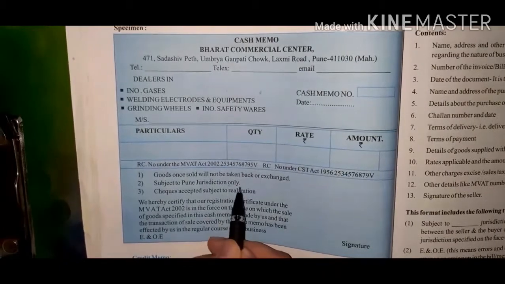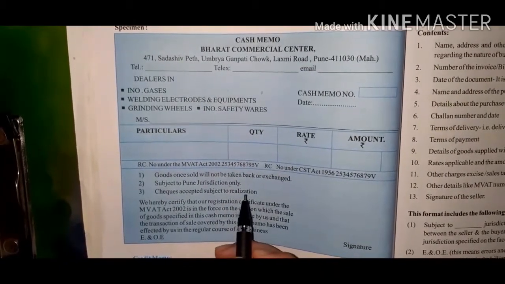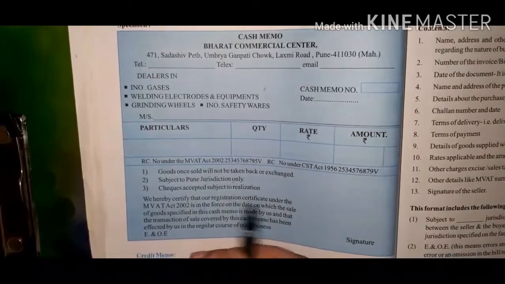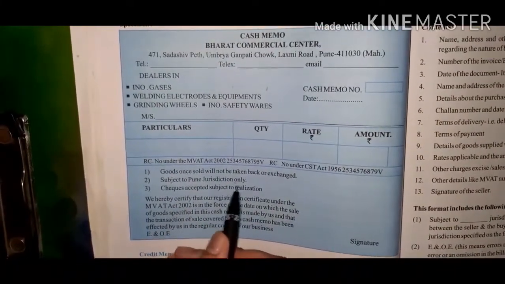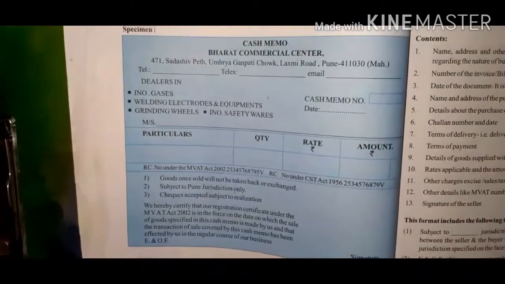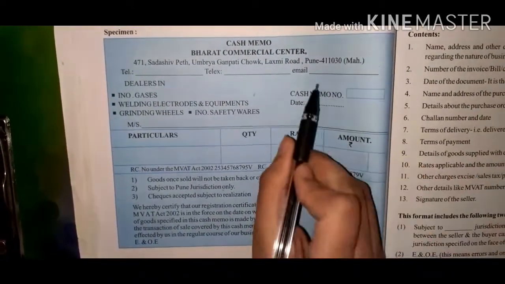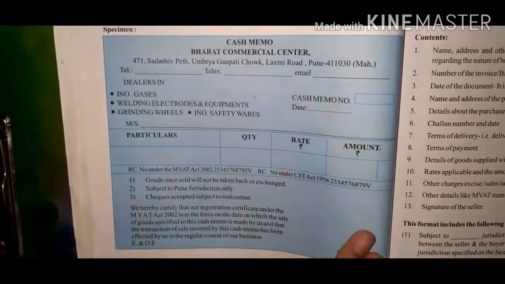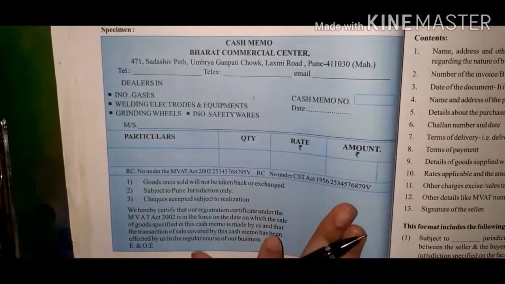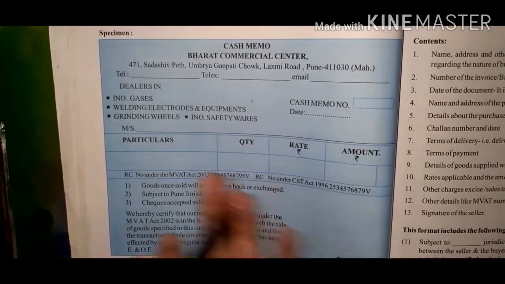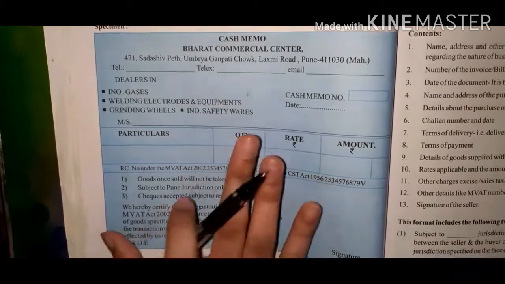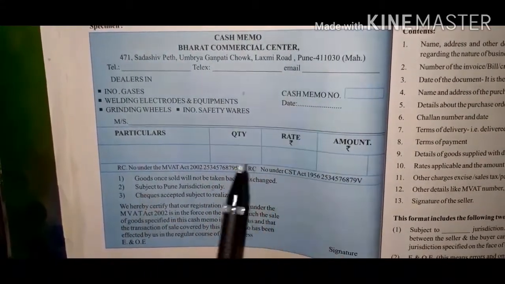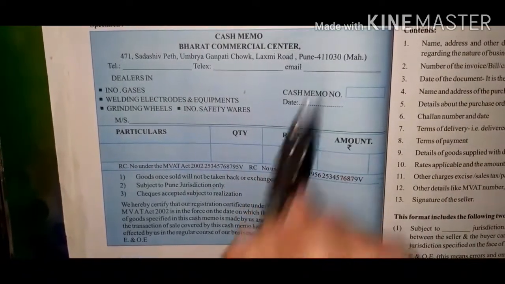Subject to Pune jurisdiction only. Checks accepted subject to realization. Now, subject to Pune jurisdiction only means that if it is a Pune seller, then only Pune's authority can verify this. No other city or district can verify this cash memo, because the goods are being sold from one city, that is Pune. The address is given here.